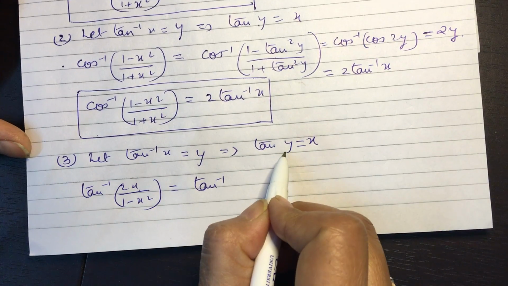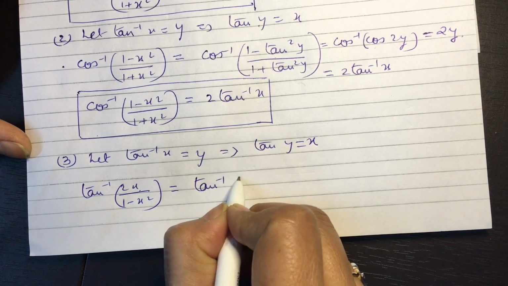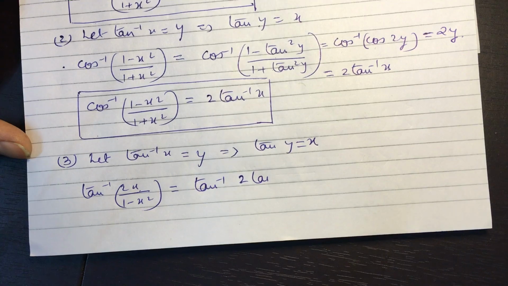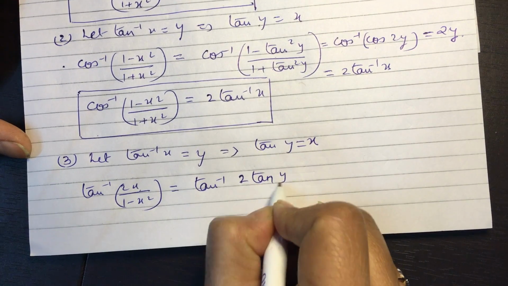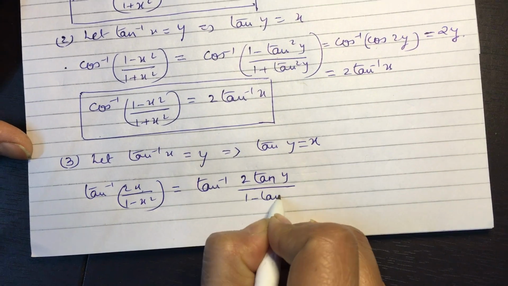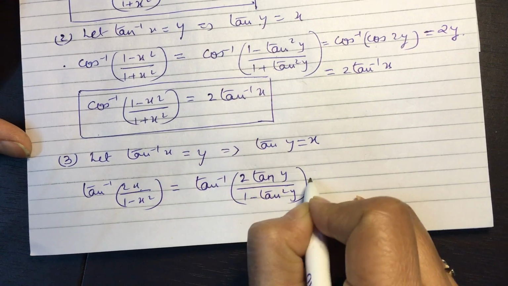In place of x, you will write tan y. So, you get 2 tan y over 1 minus tan squared y.